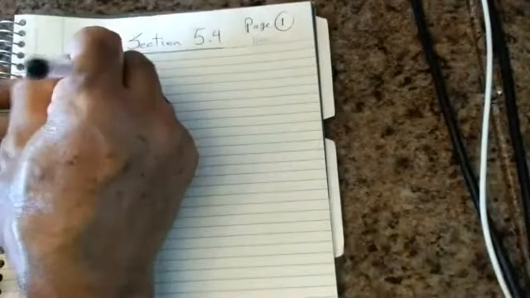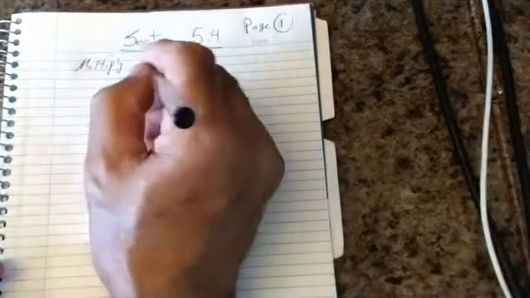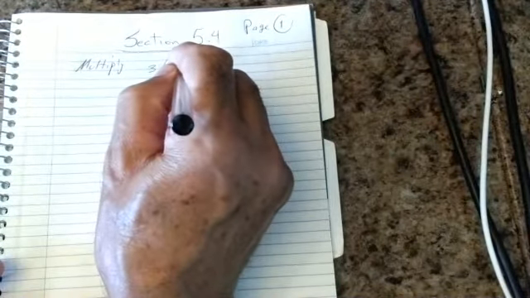Section 5.4, it's multiplication of polynomials. Okay, so let's say you want to multiply 3 by 2x.